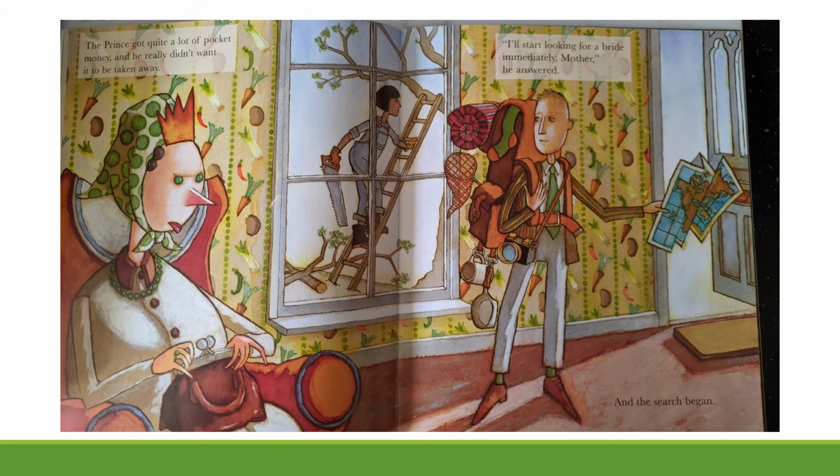The Prince got quite a lot of pocket money, and he really didn't want it to be taken away. "I'll start looking for a bride immediately, mother," he answered, and the search began.